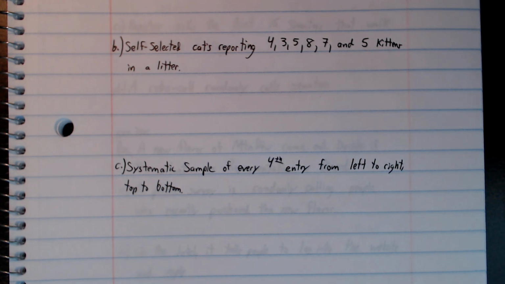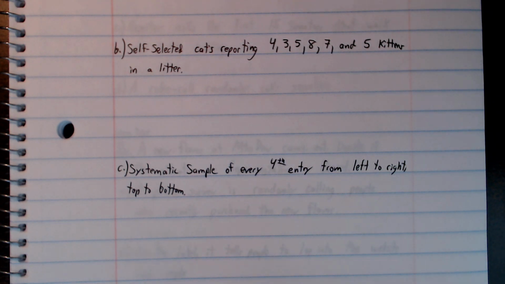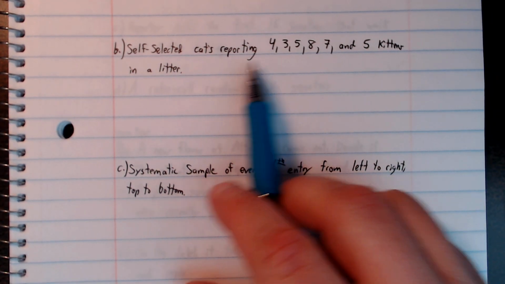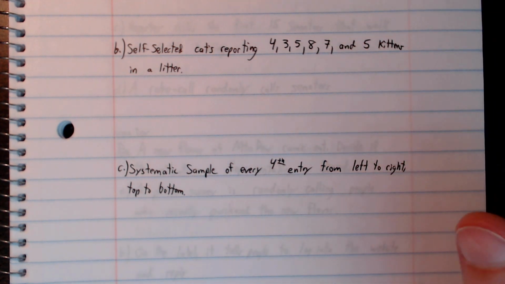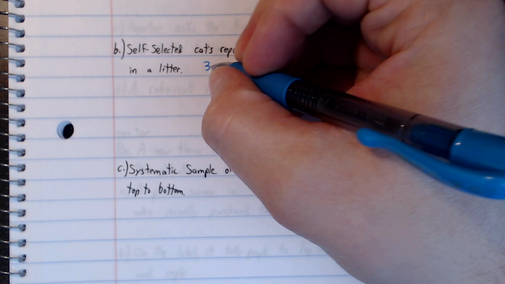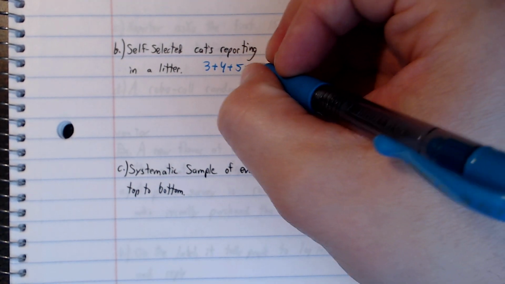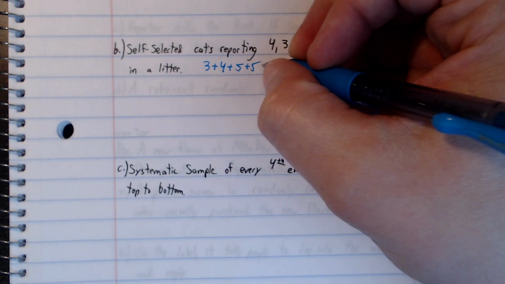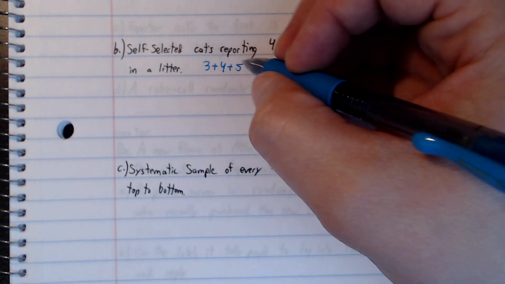All right, so problem B says self-selected cats reporting. So I guess these newly mothered cats are reporting how many kittens they had. I don't know how they're going to do that, but they did. Anyways, they have 4, 3, 5, 8, 7, and 5 total in their litters. So if we add those, 3, 4, 5, 5, 7, 8. 1, 2, 3, 4, 5, 6.